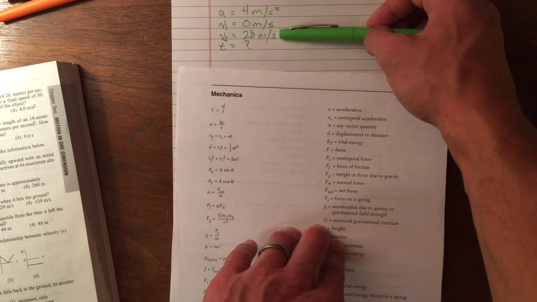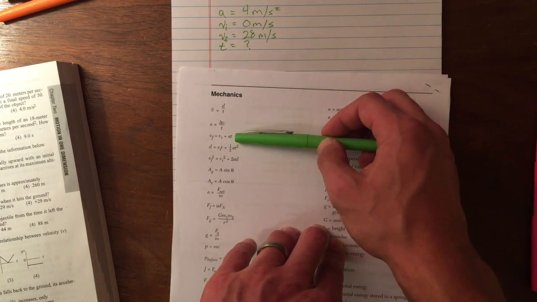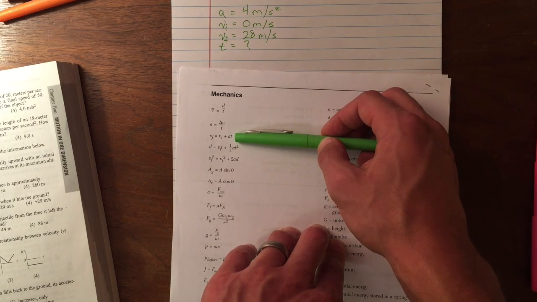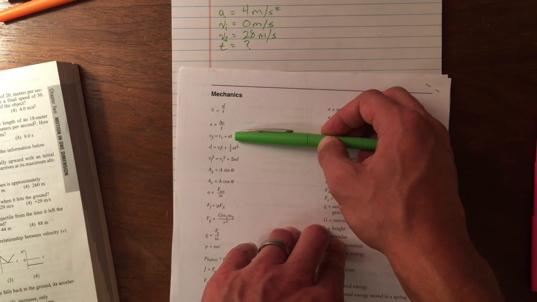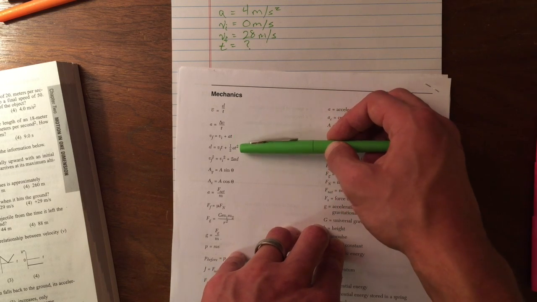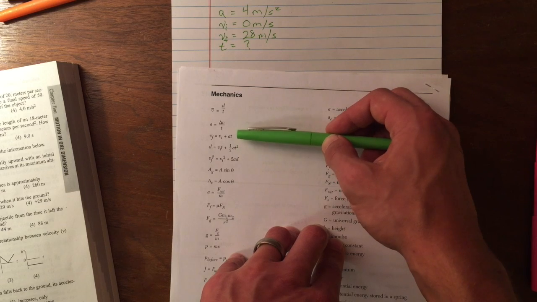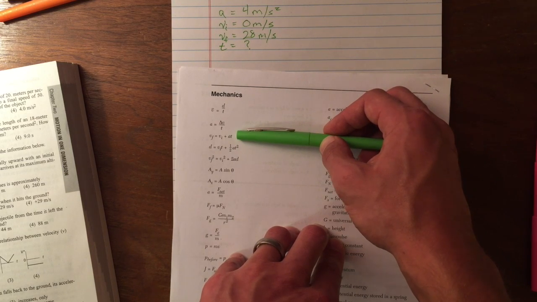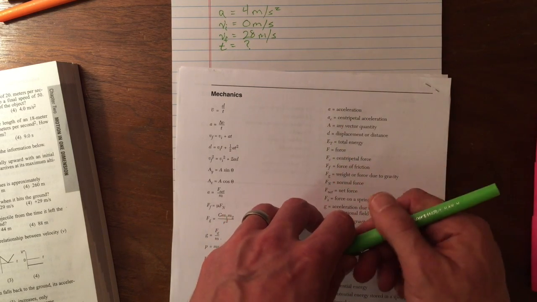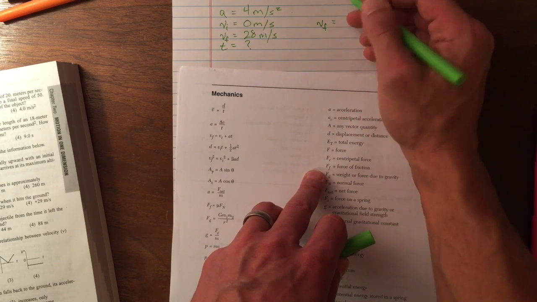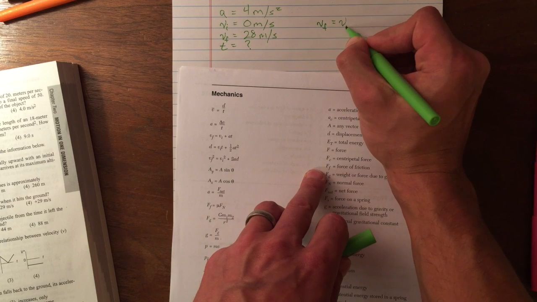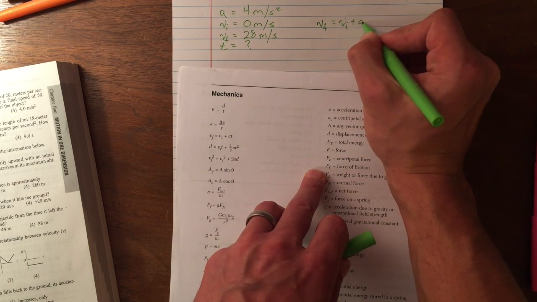And we have an initial and a final velocity, so it looks like we can use this. Since we don't have distance, we're going to have to use this third equation here. So we're going to write that out. V final equals V initial plus AT.